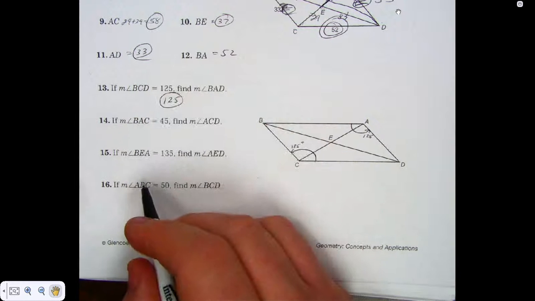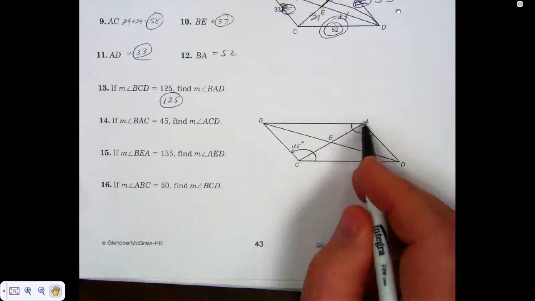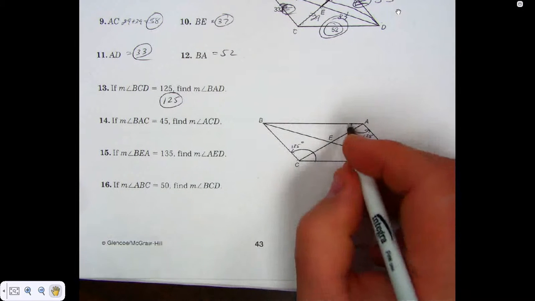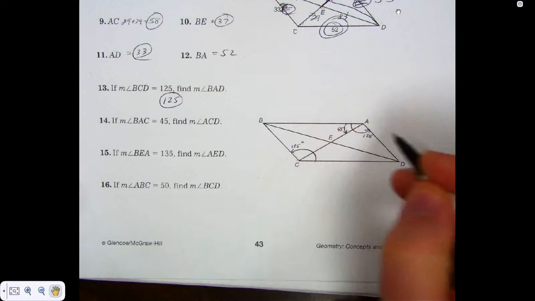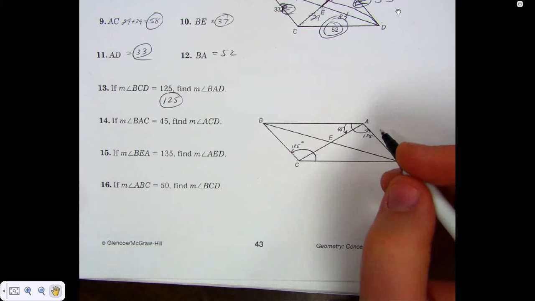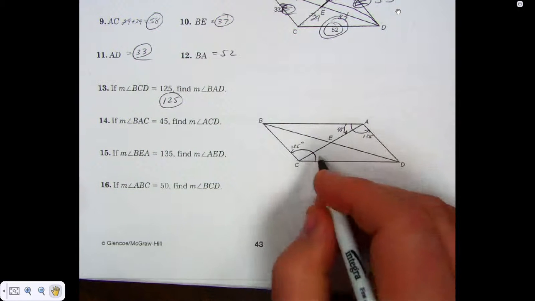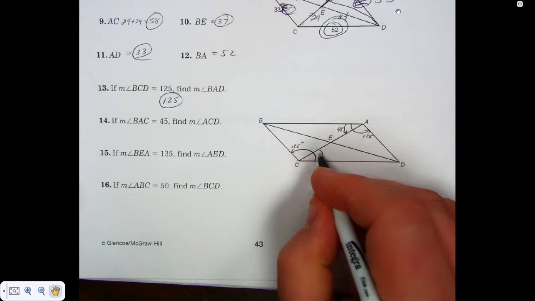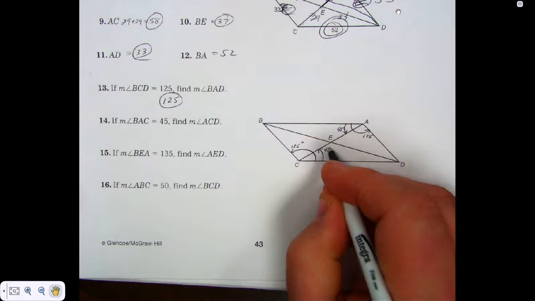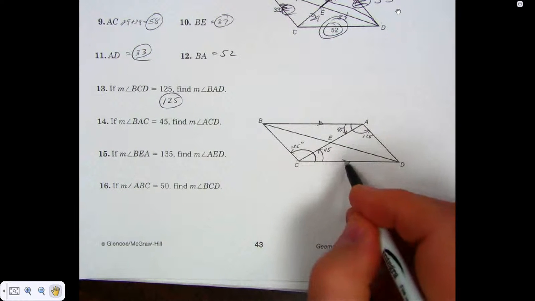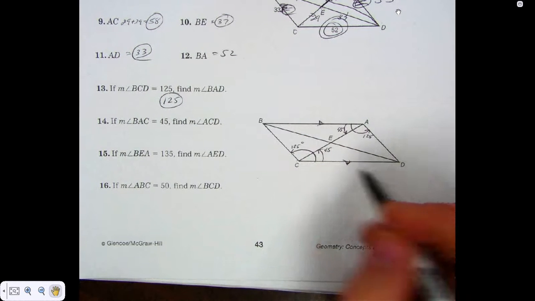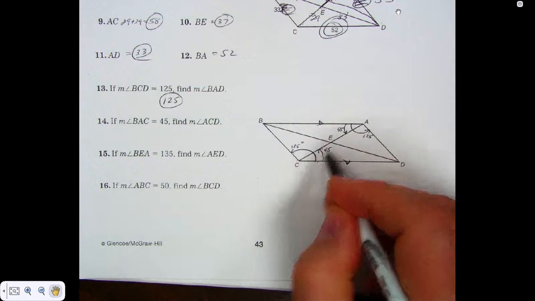Because they're congruent. BAC is 45. Find the measure of ACD. What's it going to be? 45. Why? Because these two are parallel, and these are alternate interior angles.